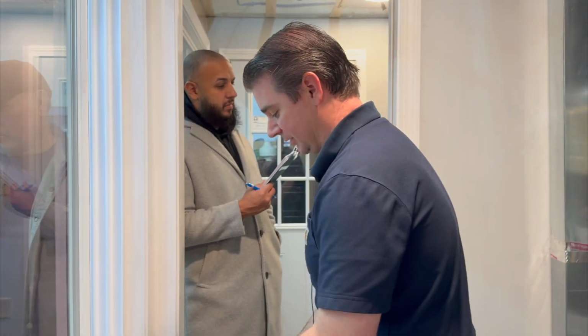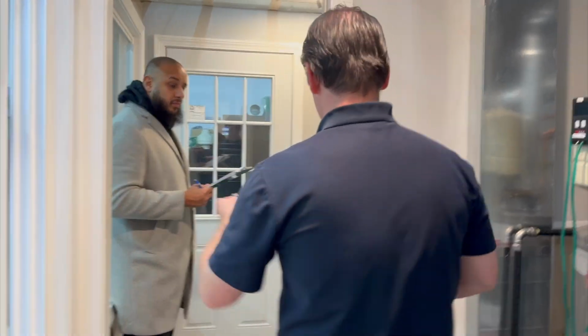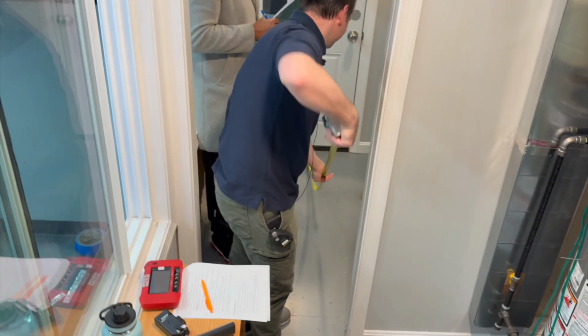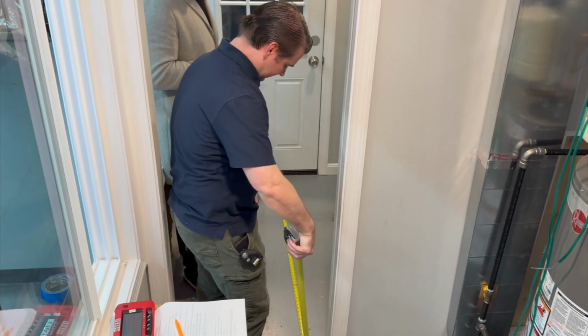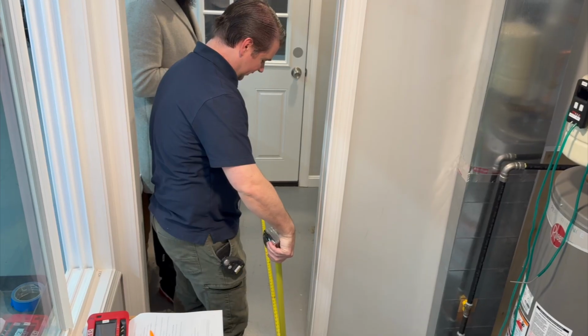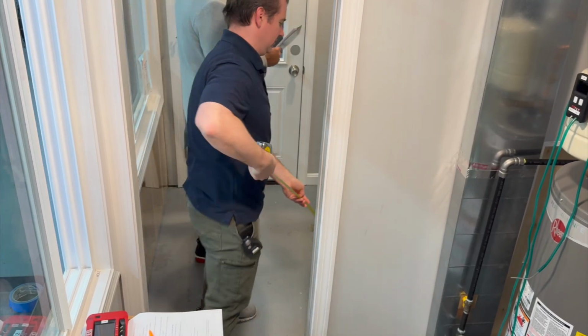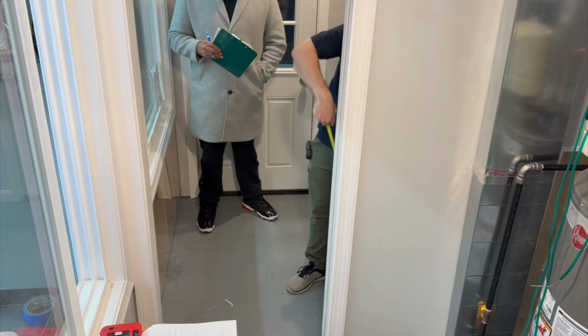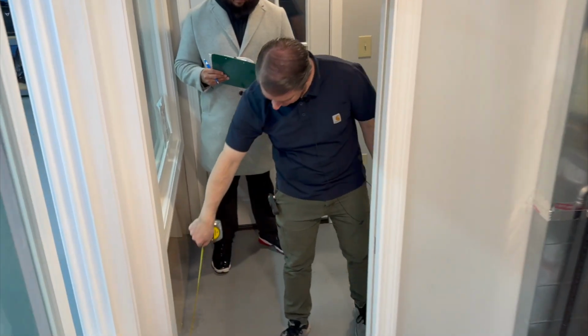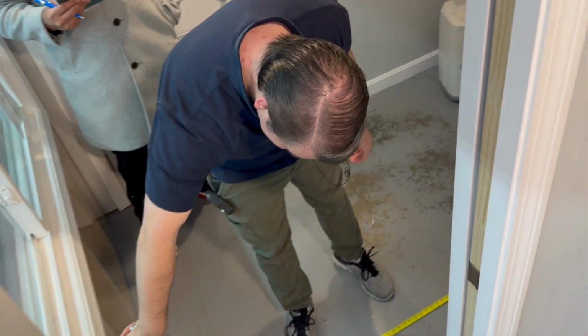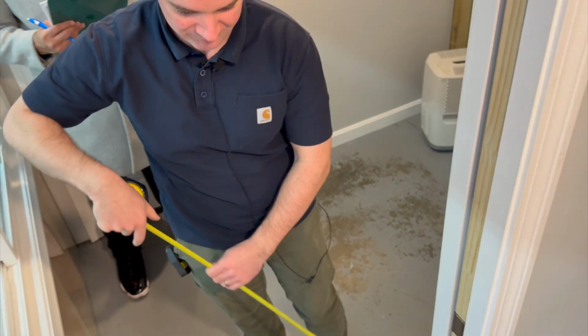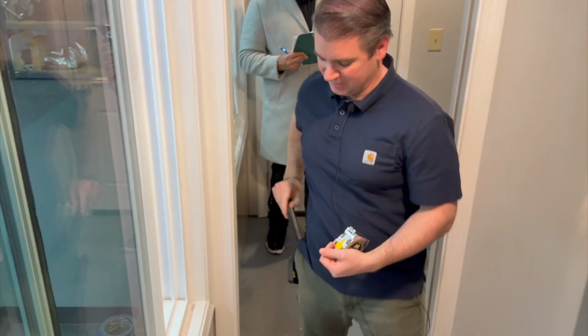For one room, measure and calculate both the floor area and the volume. A nice easy room here. About 5.5 feet. About 8 feet. 5.5 times 8.